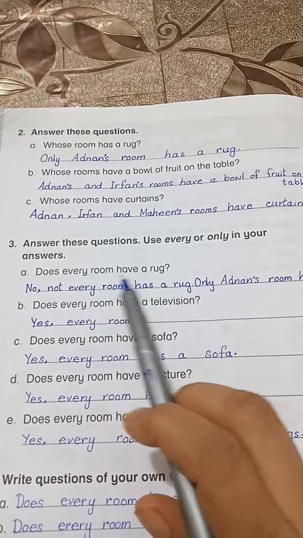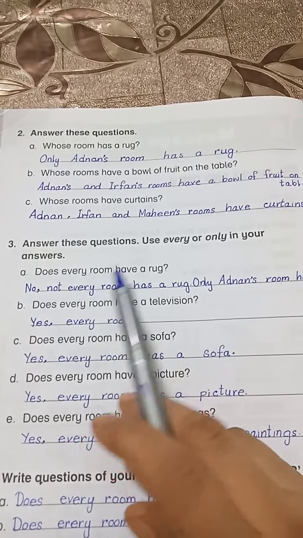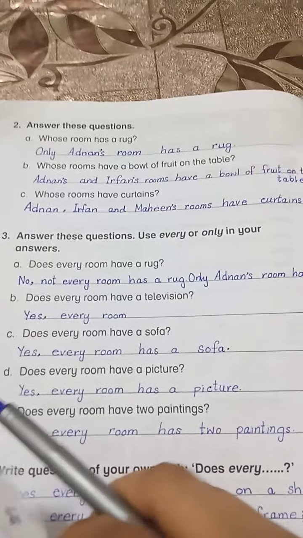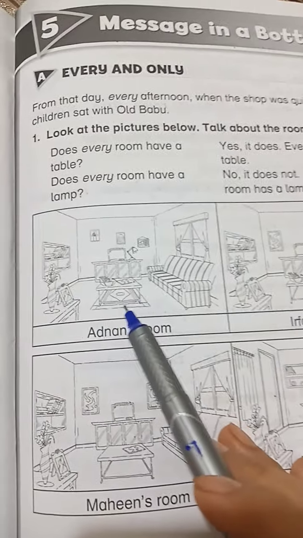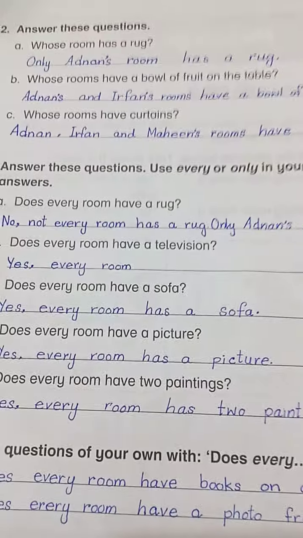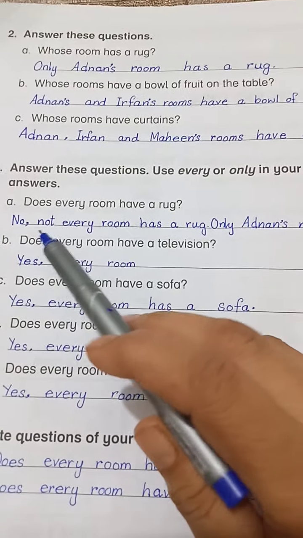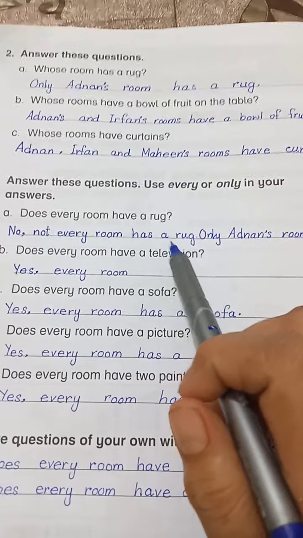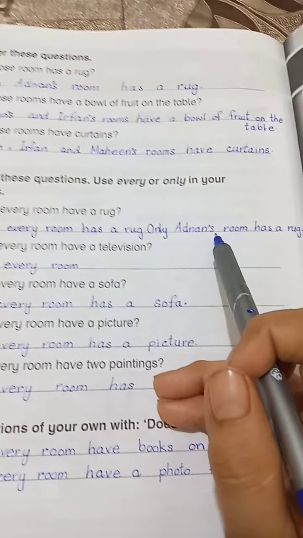Does every room have a rug? As you know from the picture, only in Adnan's room there is a rug and no other room has a rug. So we will write: no, not every room has a rug, only Adnan's room has a rug.